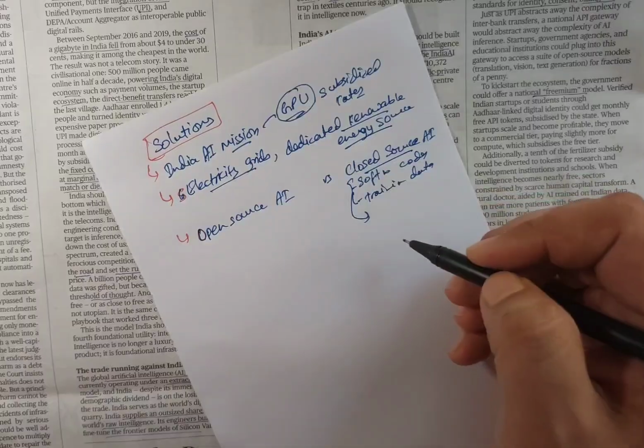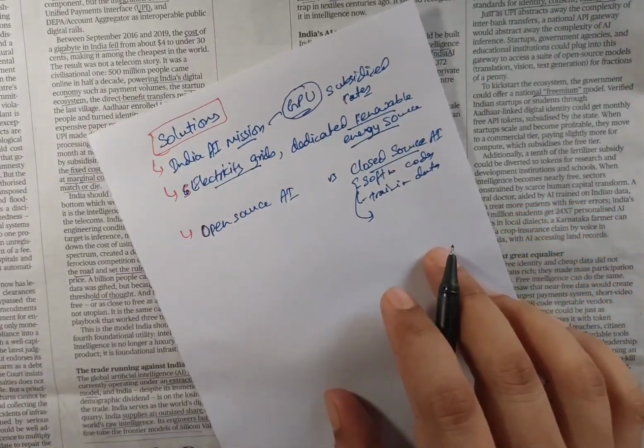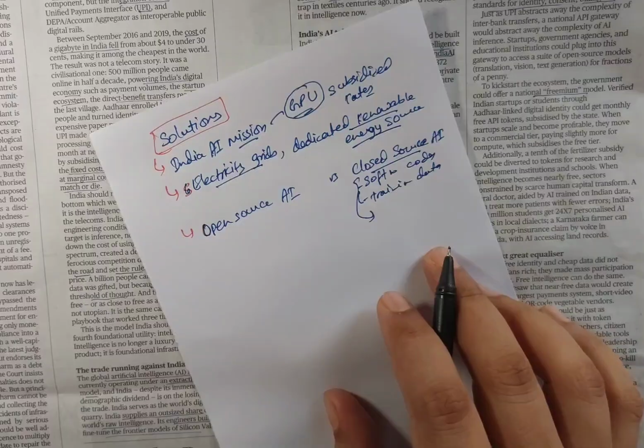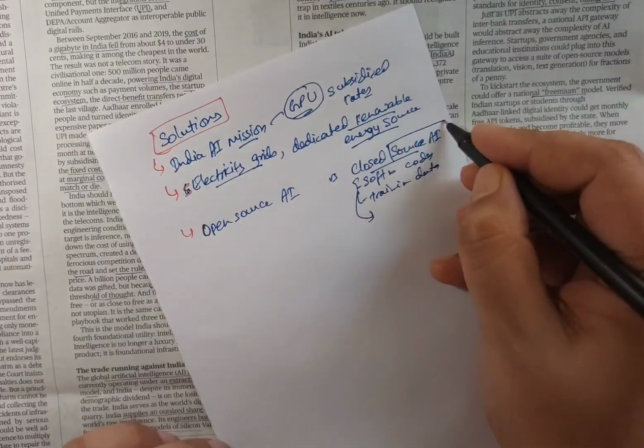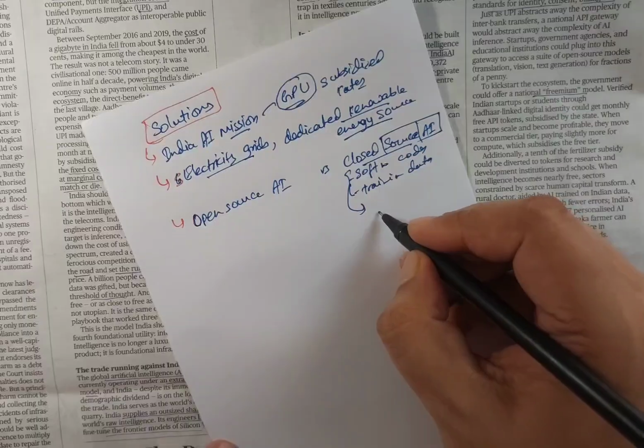So closed source AI means that they are not providing the open codes on which they have built the AI model. Consider it this way, you must be knowing Apple iOS.